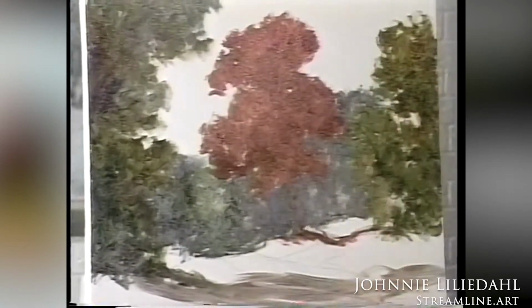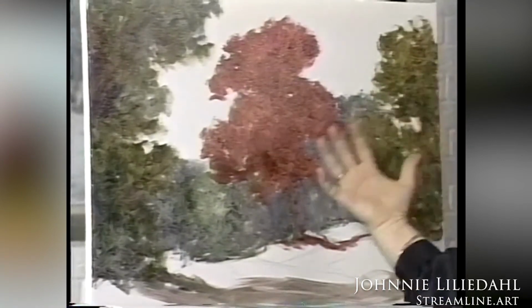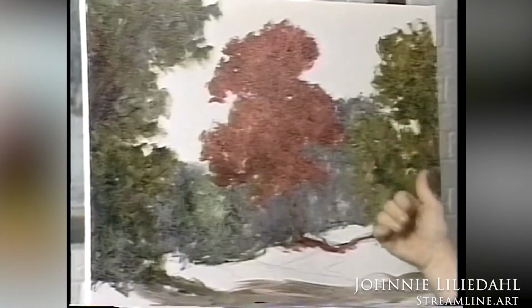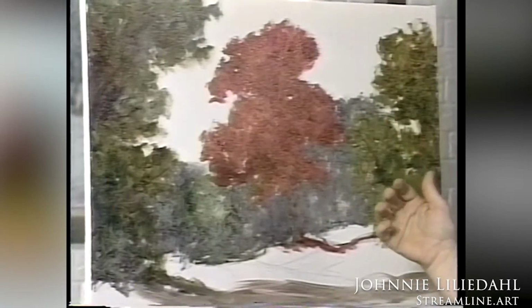It's not going to remain that dark or that intense, but if I put the intensity down first, then I'll be able to subdue it later on. It's much easier to subdue something that's too intense than it is to bring it up if it's dead flat in the beginning. So let's get as much color on as possible.